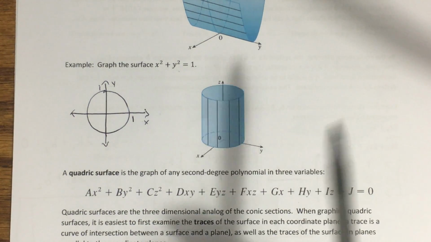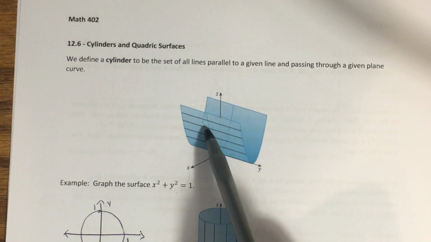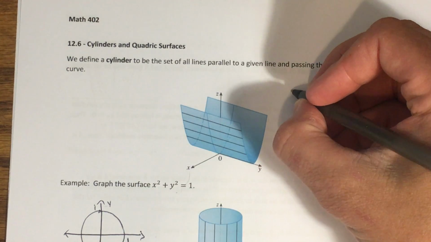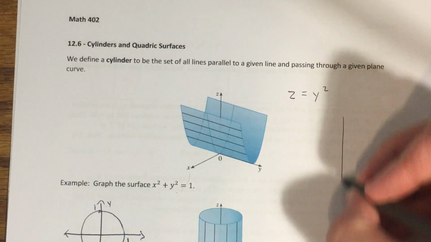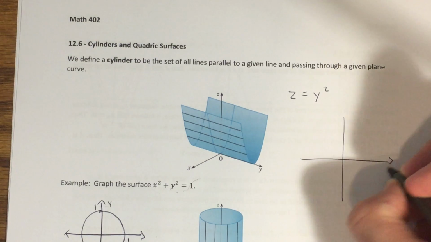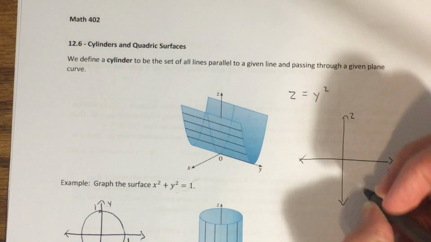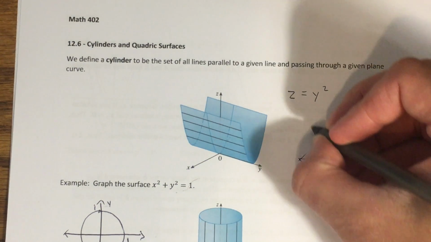Okay, so you can think of this parabola the exact same way. Notice this parabola wasn't given an equation, but again, that cross-section appears to live in the yz plane. So this might actually be the graph of z equals y squared, because if I were to look at the graph of that equation in the yz plane, I know that it would look just like a parabola, right?